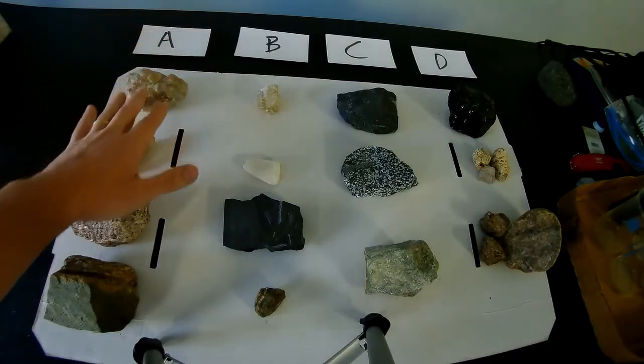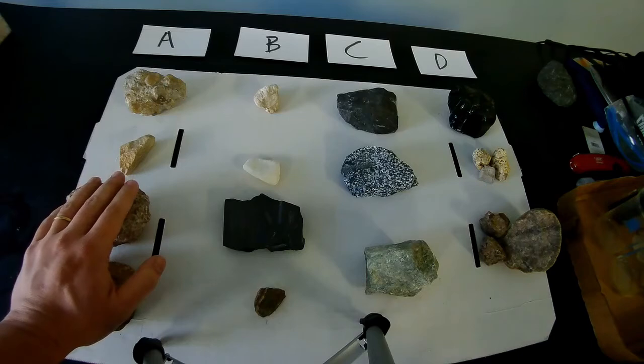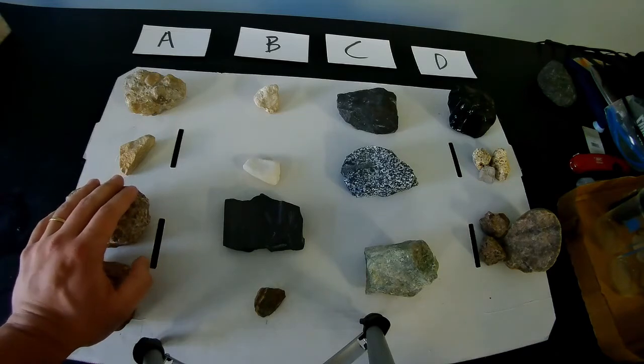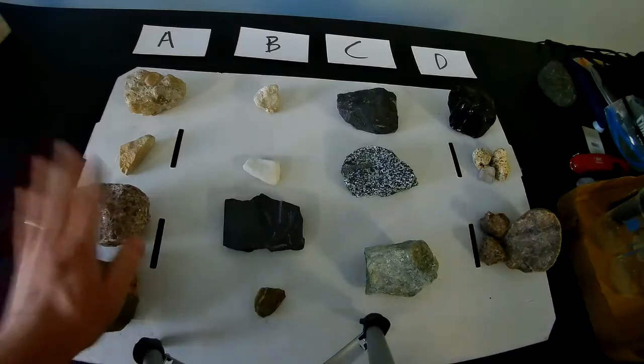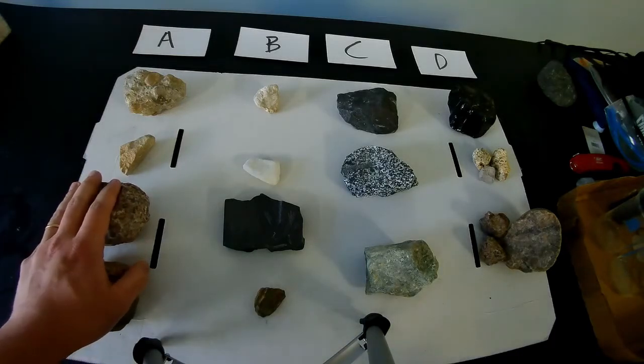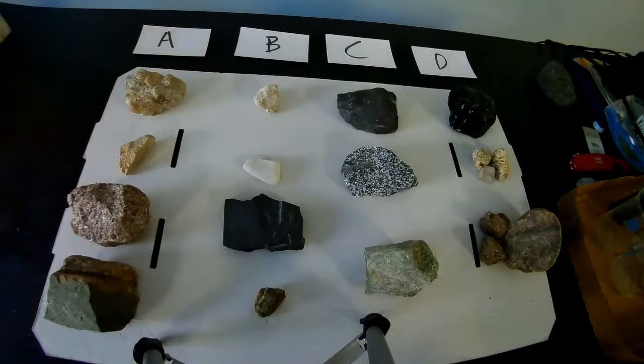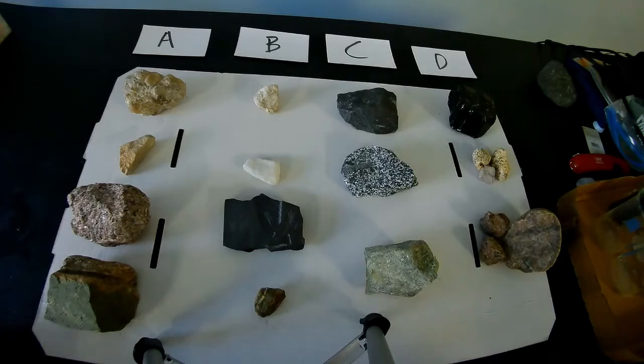Alright, so that completes all of the rocks for Group A, and now you can try to make your final decision based off of these rocks that you found here and identified. What location would you expect Group A to be? Feel free to scrub back through the video if you need to re-look at them.